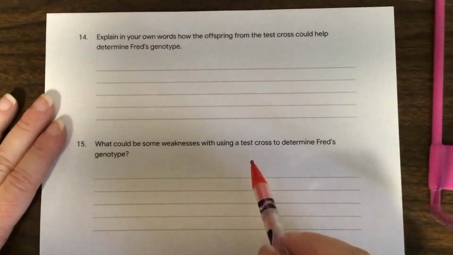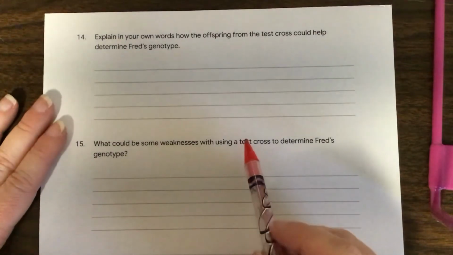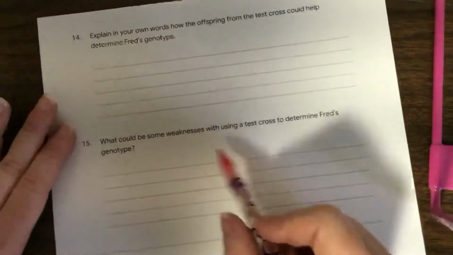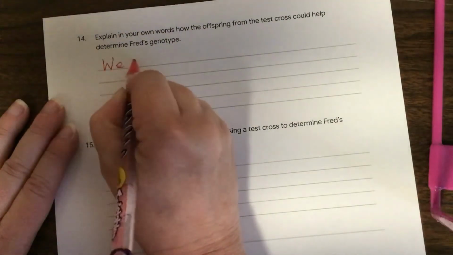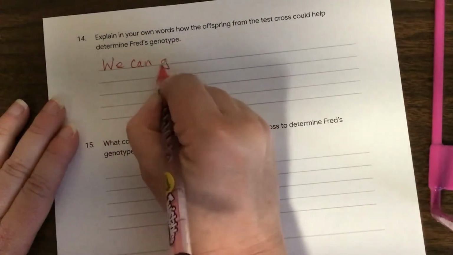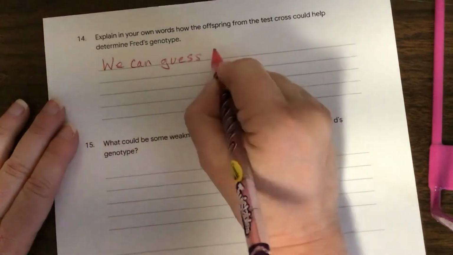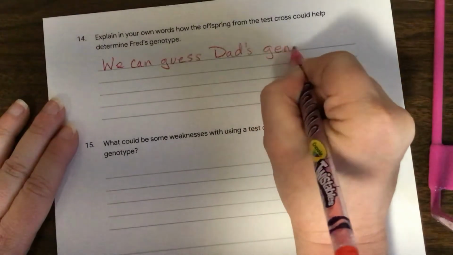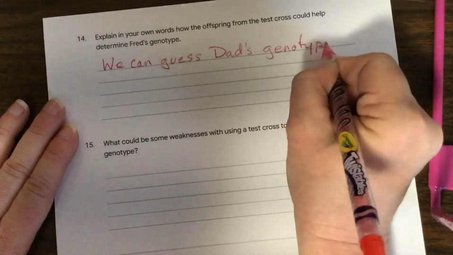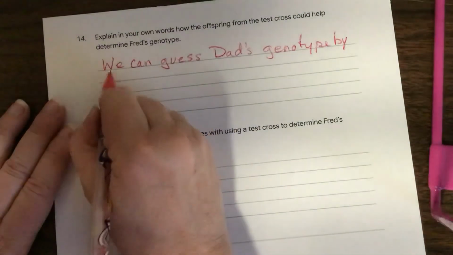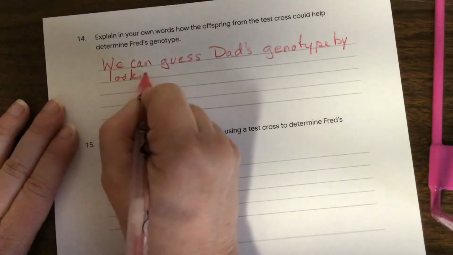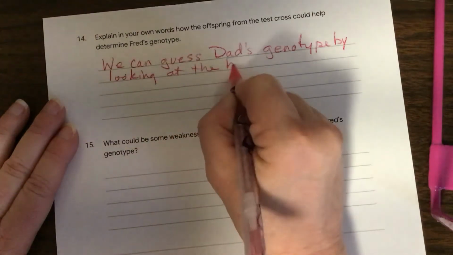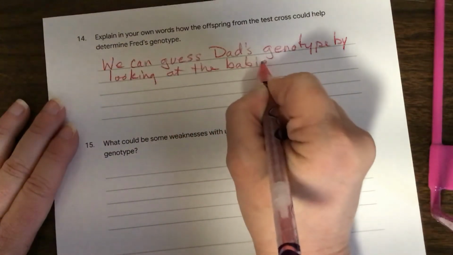And last of all, explain in your own words how the offspring from that test cross would help determine Fred's genotype. We can guess Dad's genotype by looking at the babies, but only if what?